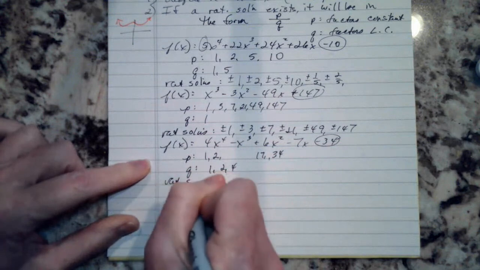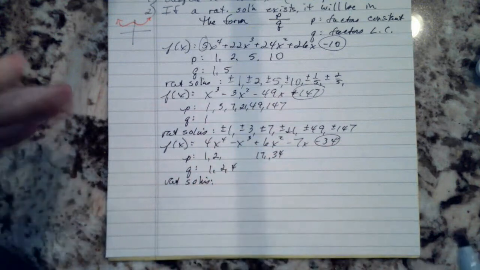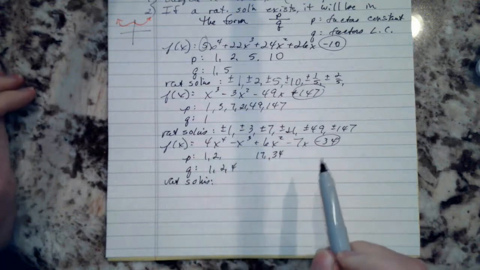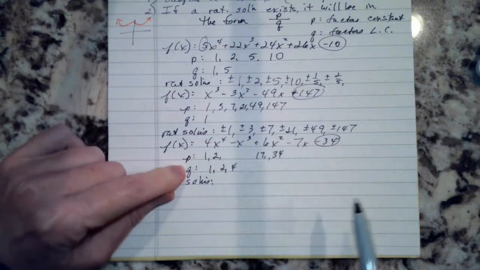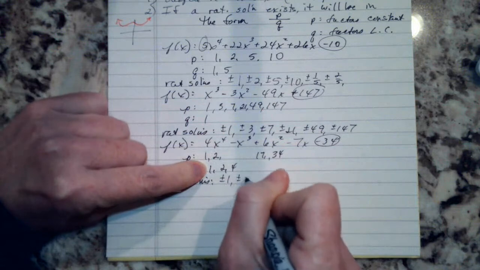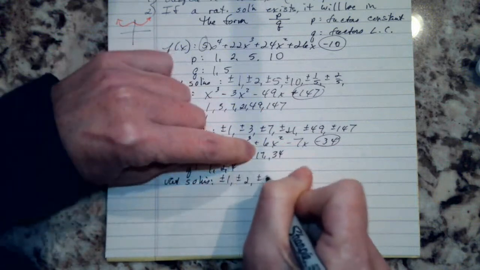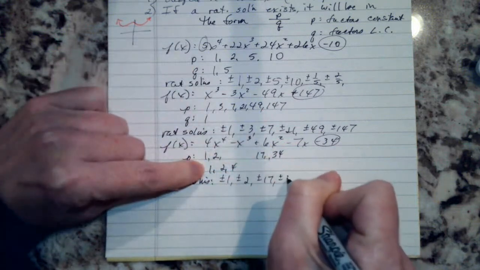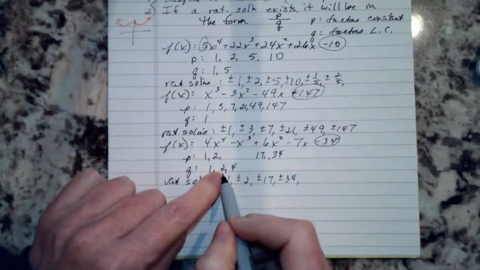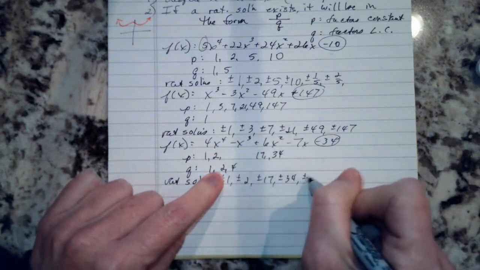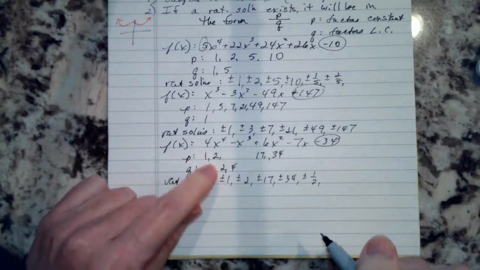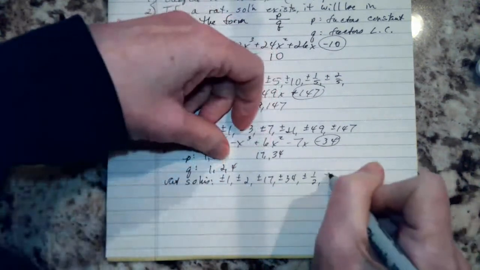Okay, the rational solutions. The group of numbers, we're not going to look at infinite numbers. 5 will not be a number that will work. We can discount that one completely. We're only looking at the fractions made of P over Q. So we're going to look at plus or minus 1, then 2 over 1, then 17 over 1, then 34 over 1. Okay, now let's get everybody queued up with 2 on the bottom. 1 over 2, then 2 over 2. Well, we've already got that. That's a 1. Then 17 over 2.